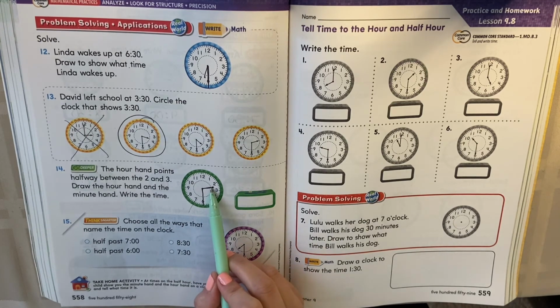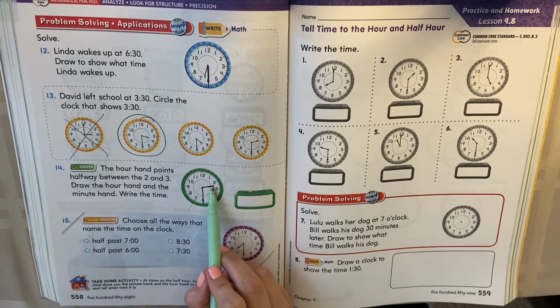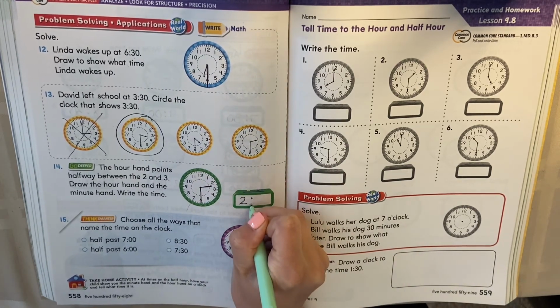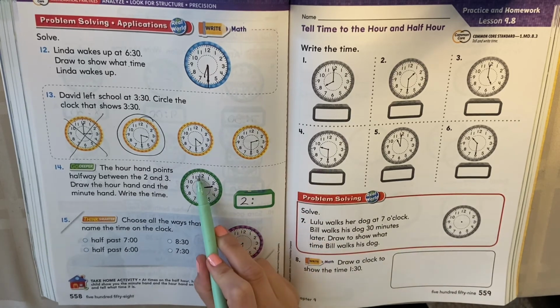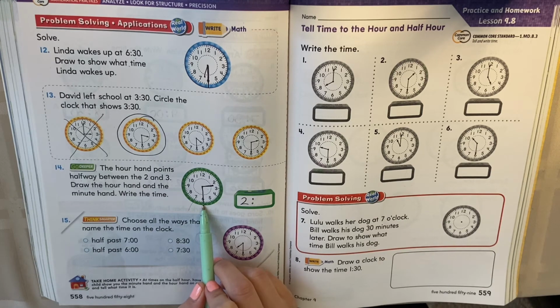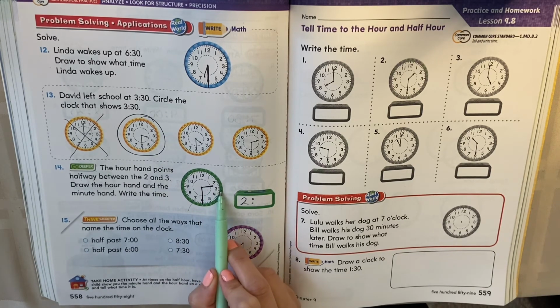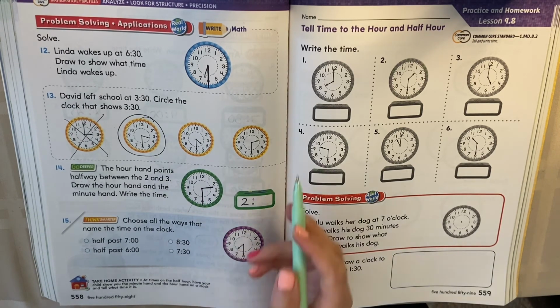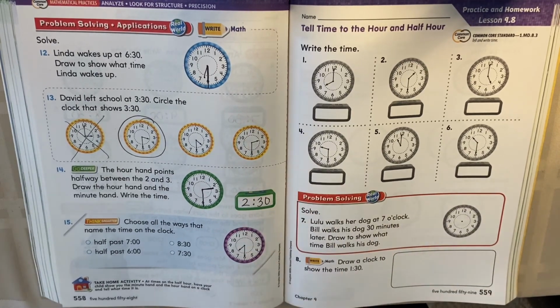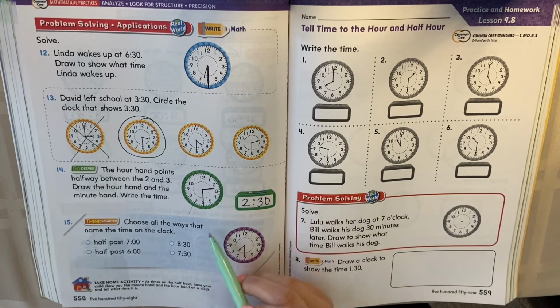Well, let's look at our hour hand first. It's in between. What number did it go halfway past? It went past the 2. So our hour's still the 2. 2 dots. 2. And what do we say when it goes down here at the 6? 2:30, right? 5, 10, 15, 20, 25, 30. 2:30. 30 minutes have gone by. Half the clock, 30 minutes.